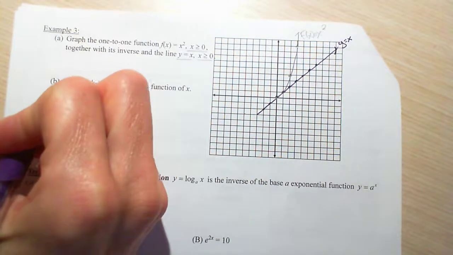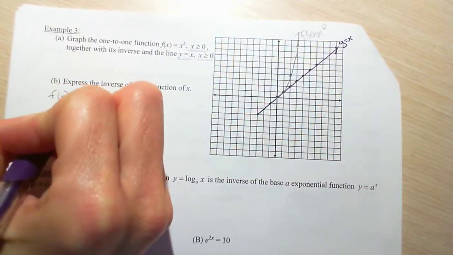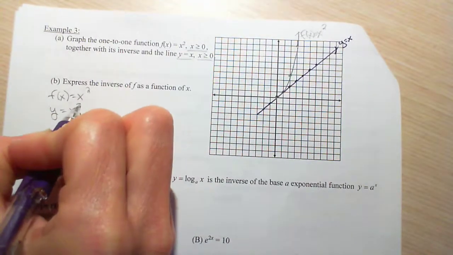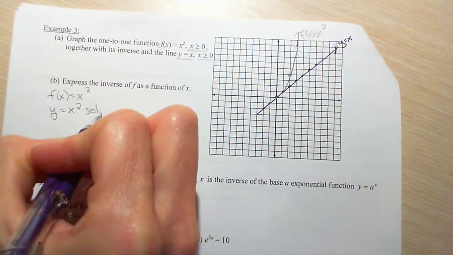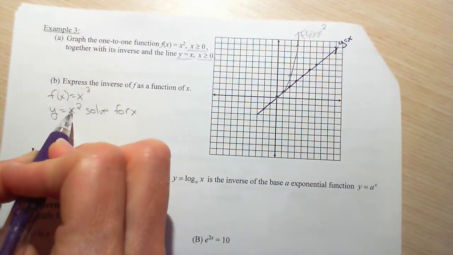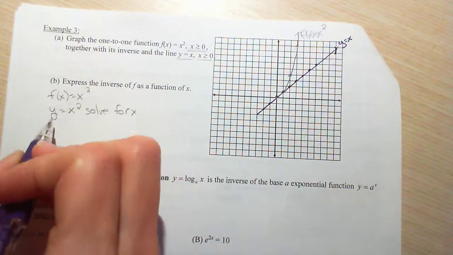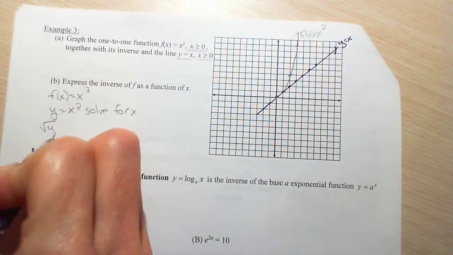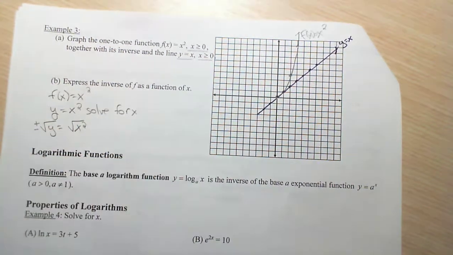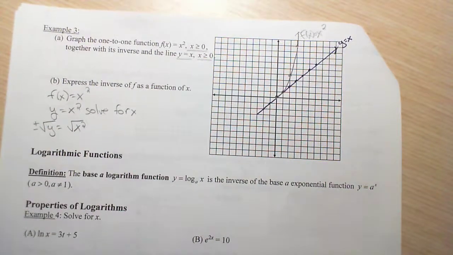So we want to find the inverse of f of x equals x squared. First write it as y equals x squared and then solve for x. So how do I get rid of a second power? I square root both sides. So I'm going to have this. And remember, when you square root both sides, you need to add in that plus and minus.